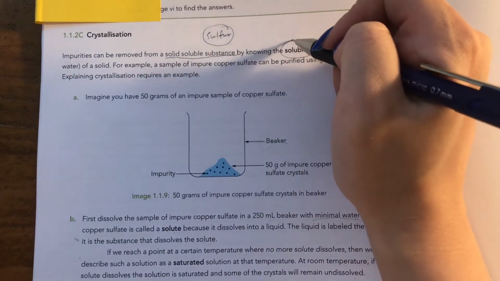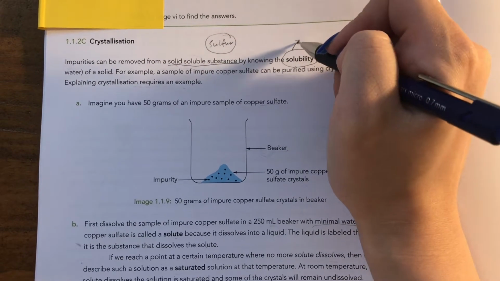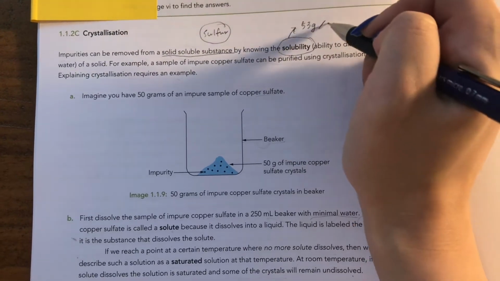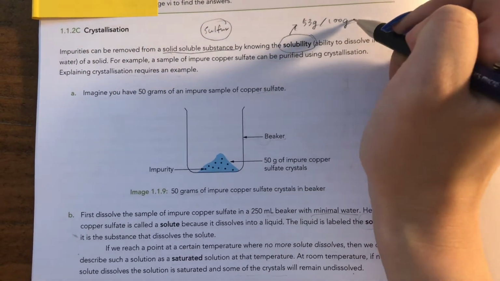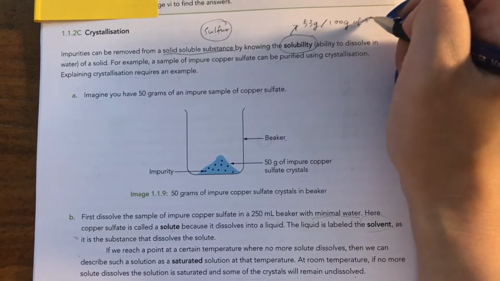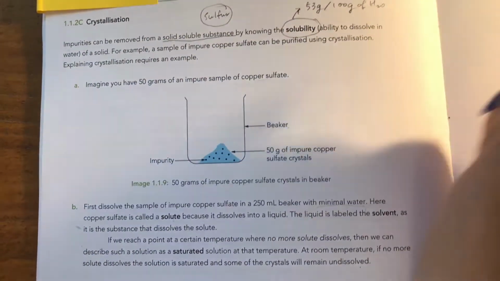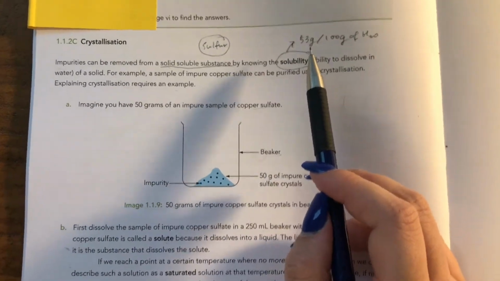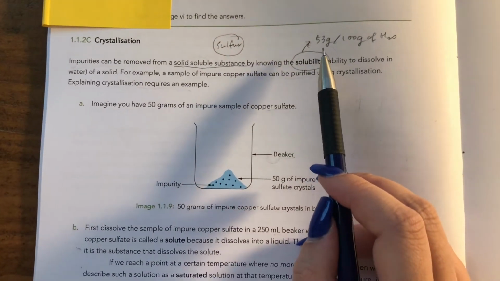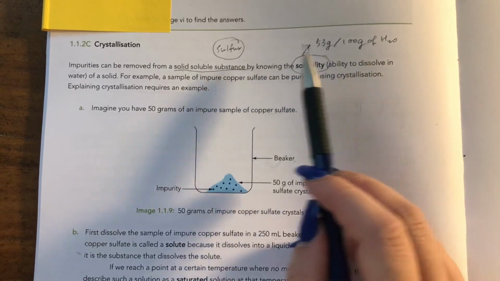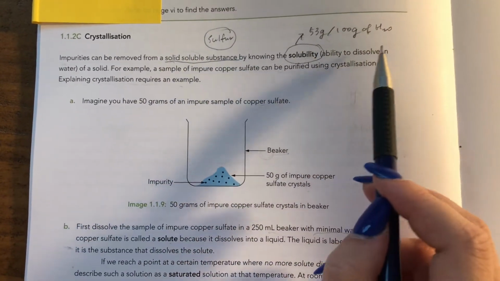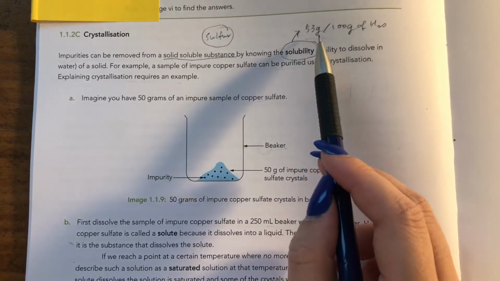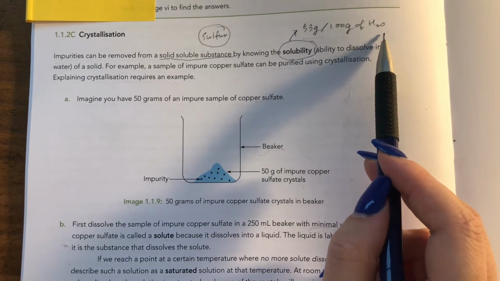Solubility is most commonly given as something like this: 53 grams out of 100 grams of water. Something like that. So that means 53 grams of copper sulfate can be dissolved in 100 grams of water. By the way, I just wrote this. This is not exactly accurate or anything. I'm just showing you that solubility is commonly written in this form.